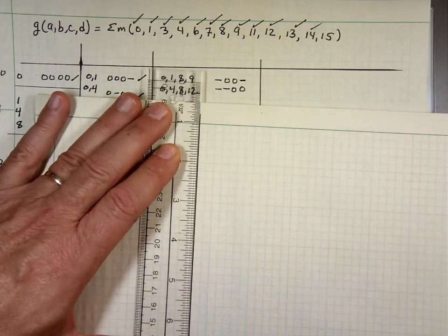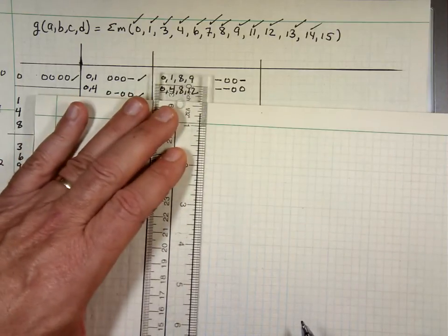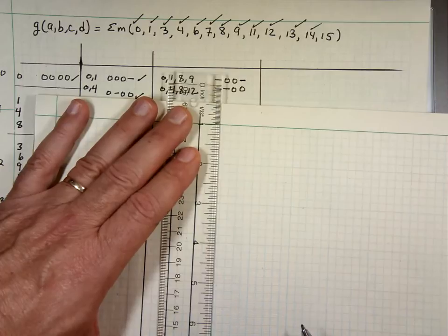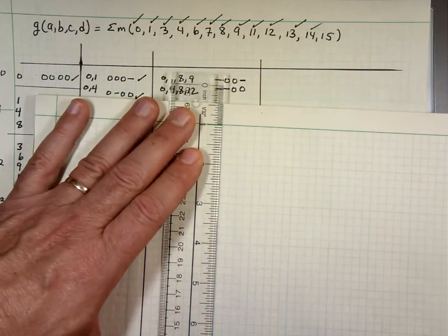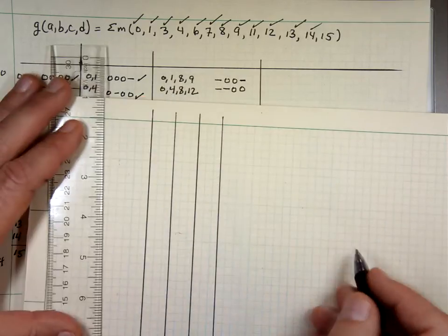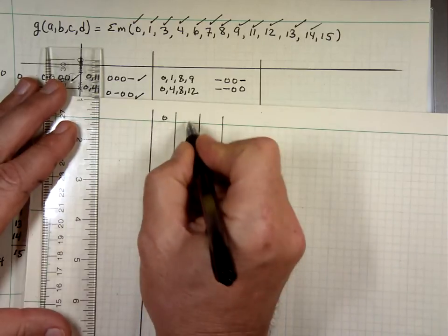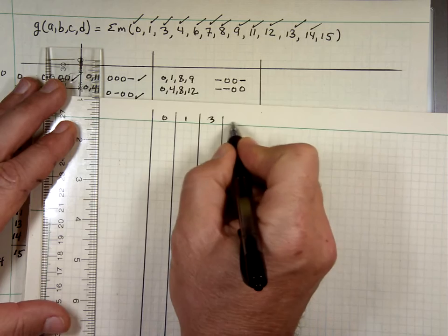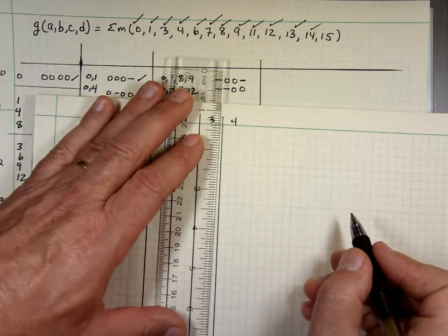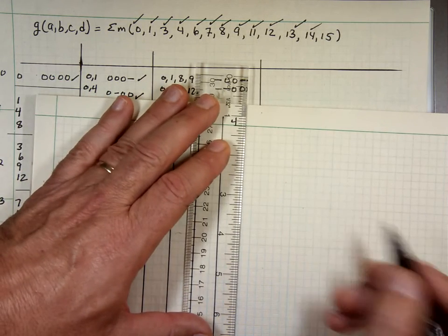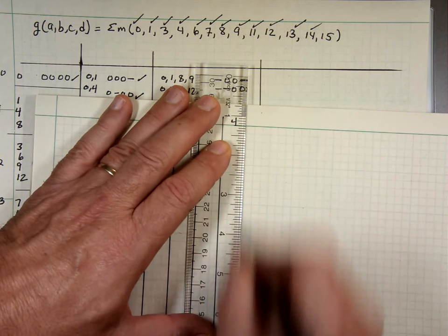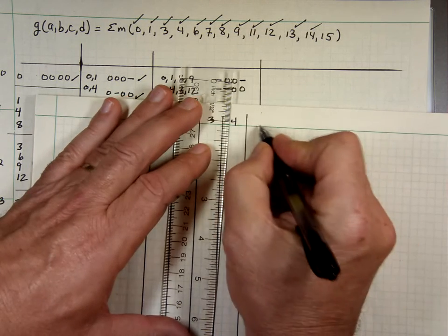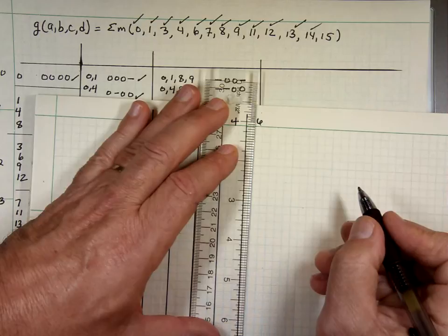One, two, three. So this is 0, 1, 3, 4, 6. I might need more, like less writing here. It looks like I might be out of space.